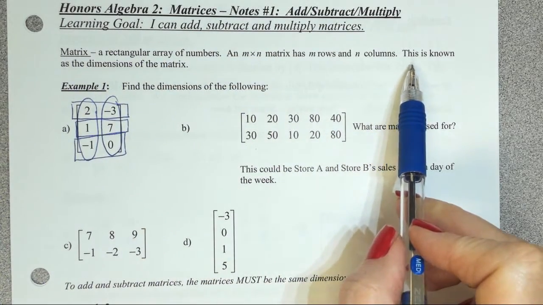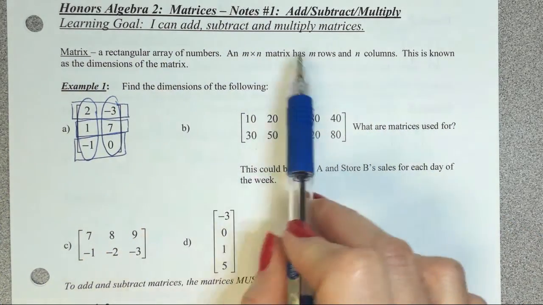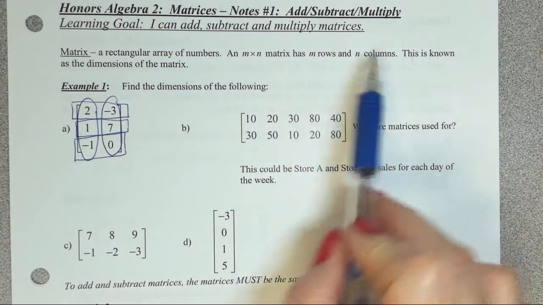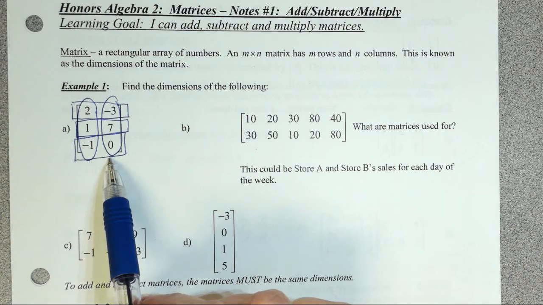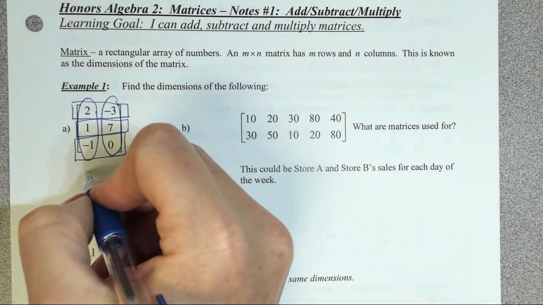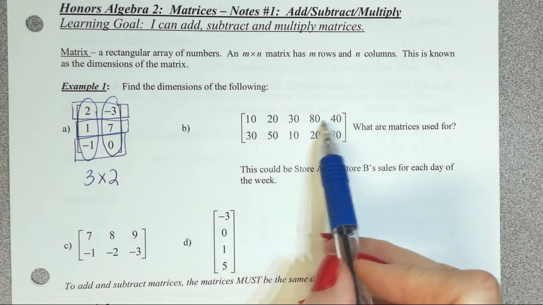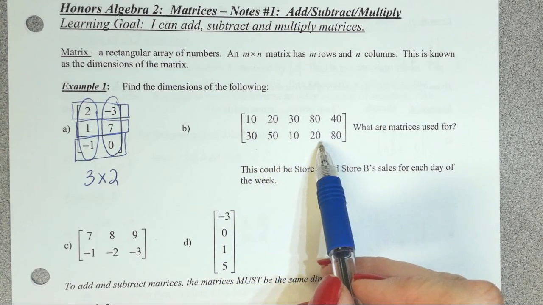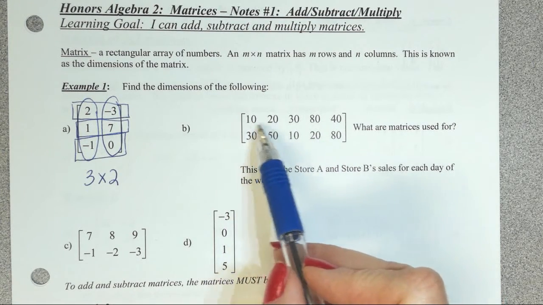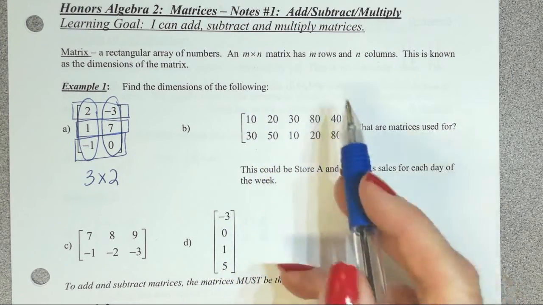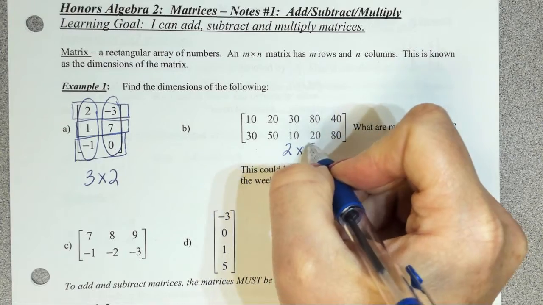So again, it says that the dimensions of the matrix are going to be known as M by N, rows, columns. So how many rows do we have? 3. So this would be a 3 by 2 matrix. That would be the dimensions of it. What about on this one? What would be the dimensions of it? 2 by 5. See how we have 2 rows and then we have 5 columns. So this is a 2 by 5.